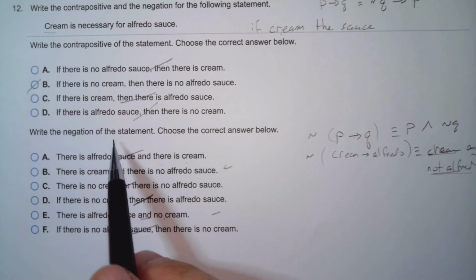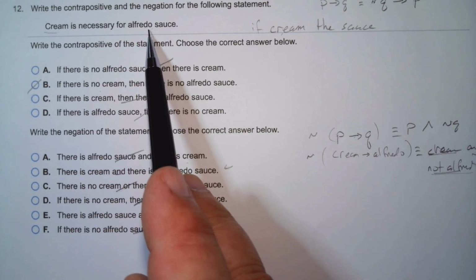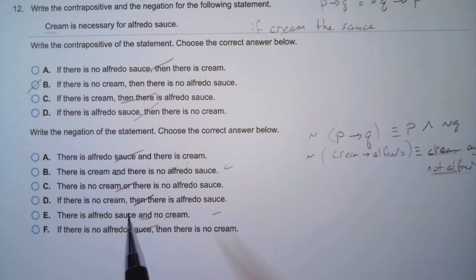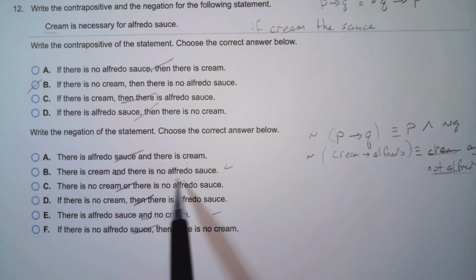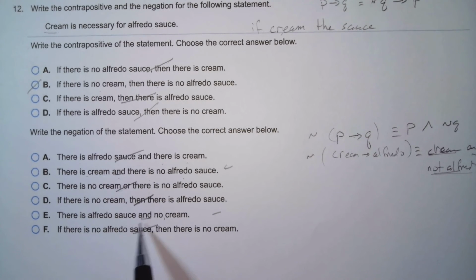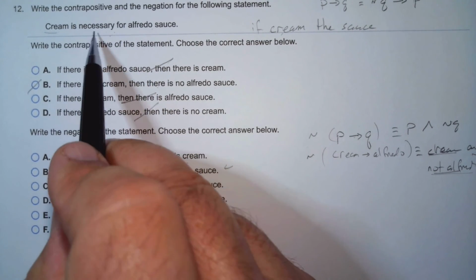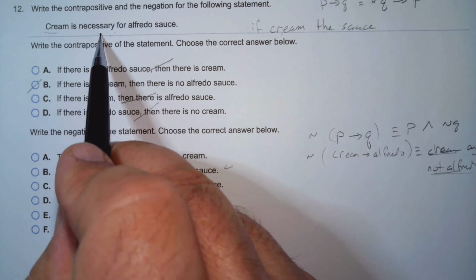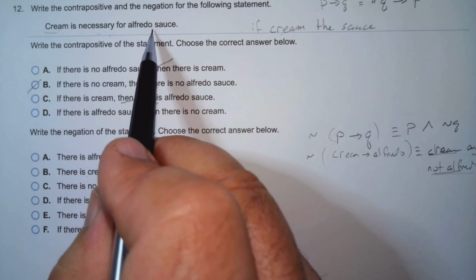Write the negation of the statement. The statement is cream is necessary for Alfredo sauce. So it's going to be either B or E. There's cream and there's no Alfredo sauce. There's Alfredo sauce and no cream. Depending on how you read that statement, if you have cream, then do you always have Alfredo?